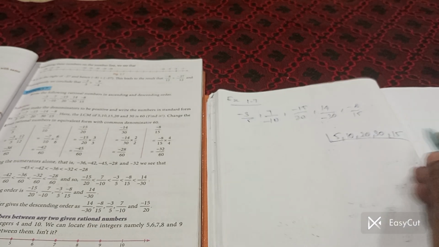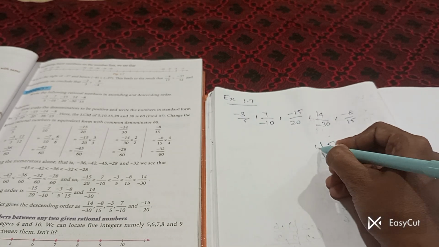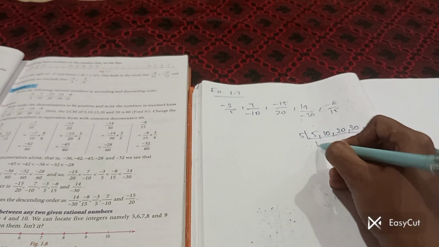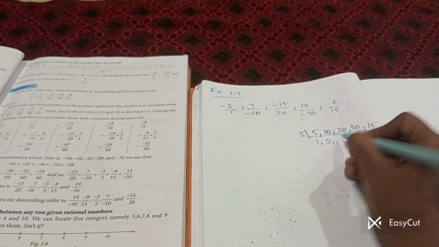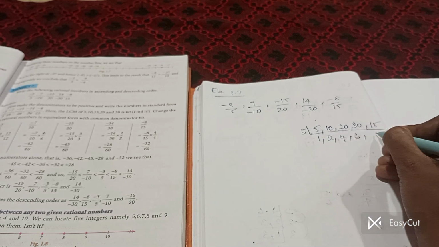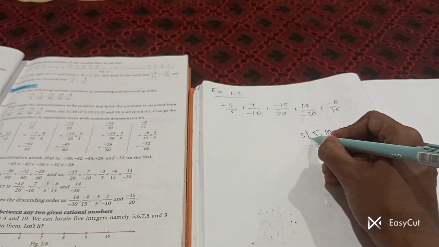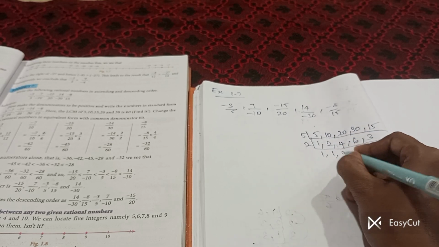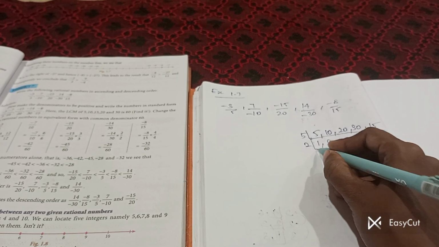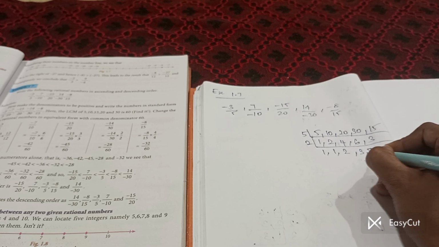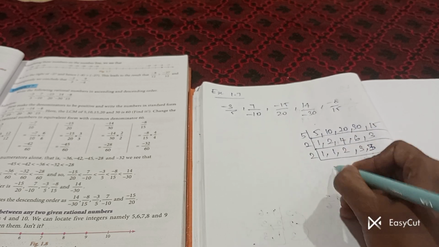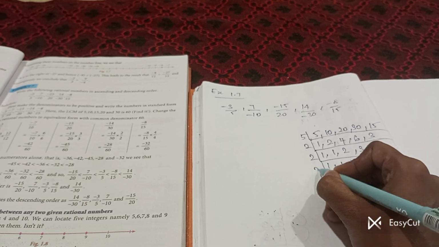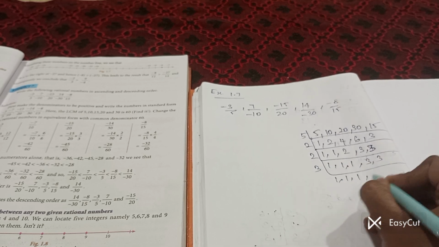So we have to take LCM. They are all divisible by 5, so we are taking the 5 value. So 5 1s are 5, 5 2s are 10, 5 4s are 20, 5 6s are 30, 5 3s are 15. Okay. Next, 2 table we will take. 2 1s are 2, 2 2s are 4, 2 3s are 6, and 3 we don't have. Next, 2. So 2 1s are 2 and 3 we don't have. Now 3 we are taking, 1 1 1 1 1.